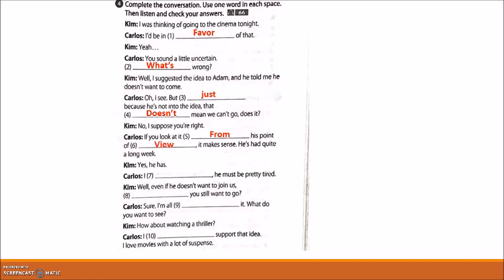He's had quite a long week. Yes, he has. I mean, he must be pretty tired. Well, even if he doesn't want to join us, do you still want to go? Sure, I'm all for it. What do you want to see? How about watching a thriller? I totally support that idea. I love movies with a lot of suspense.